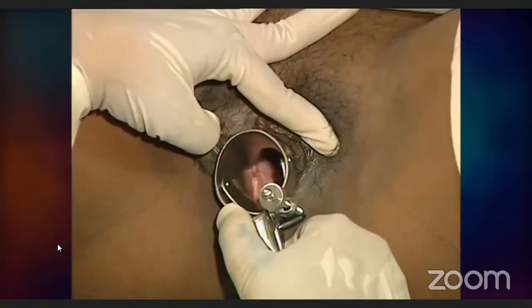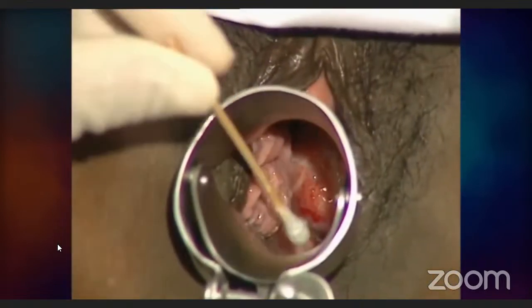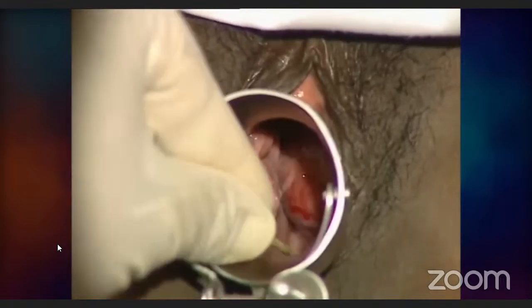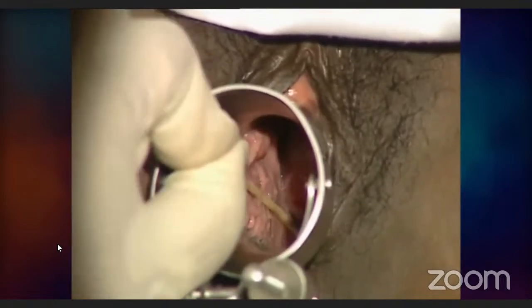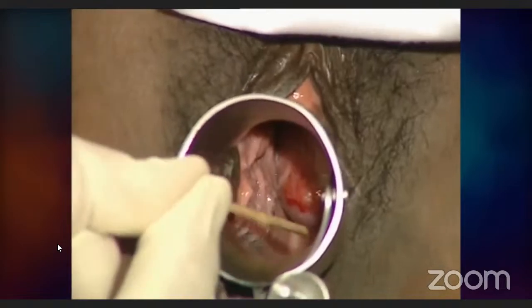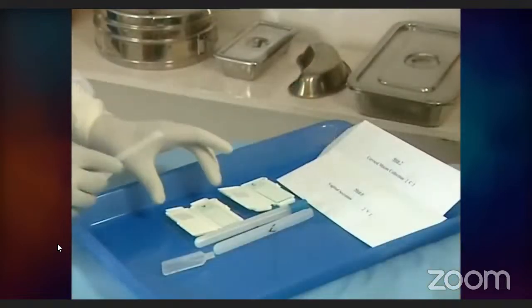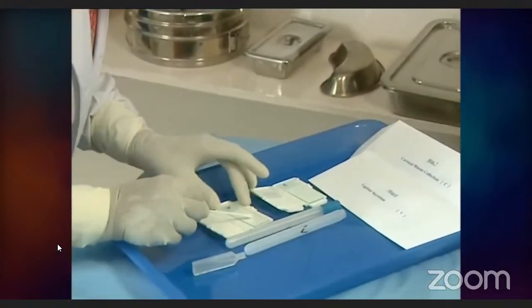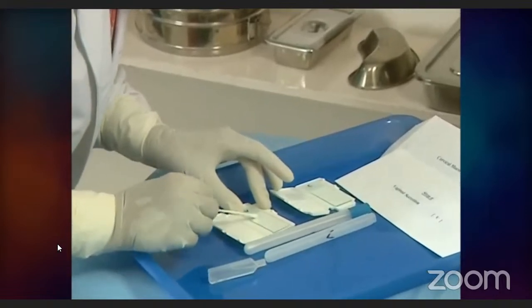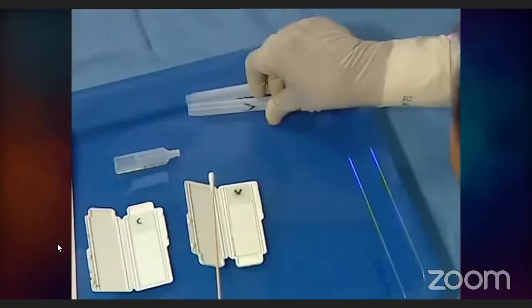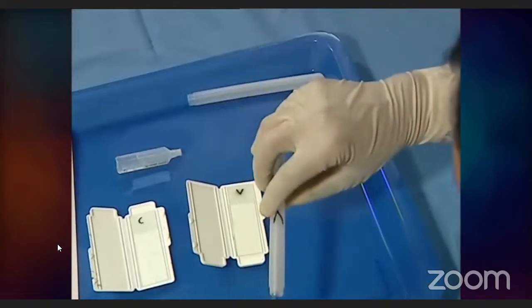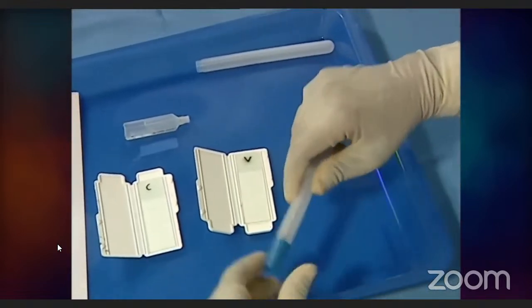The vagina is carefully inspected, and using the vaginal swab, a sample of the fluid from the posterior fornix is collected. The swab is then used to make a wet smear. Prepare the wet smear by rolling the swab across the slide. Seal the swab by placing it in the tube or box labeled vaginal swab.